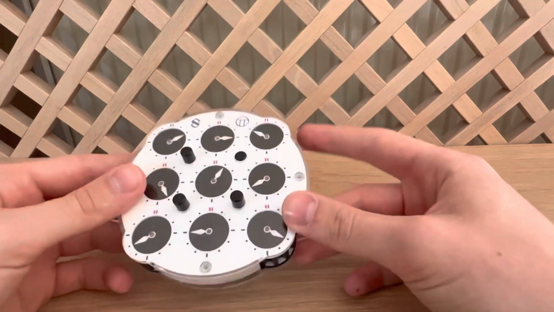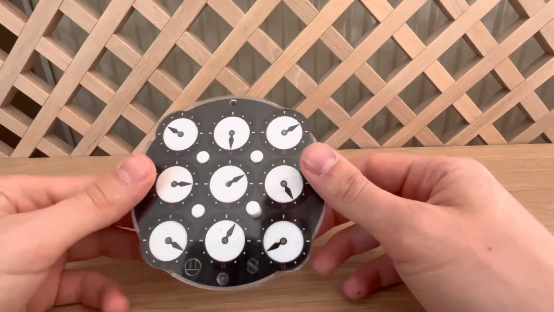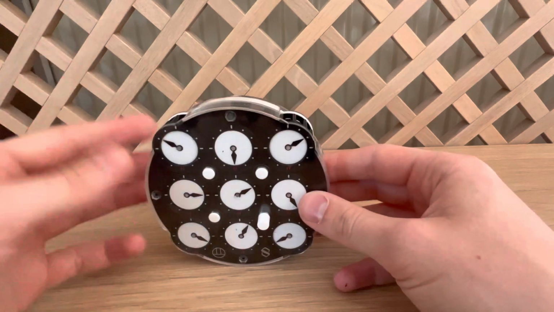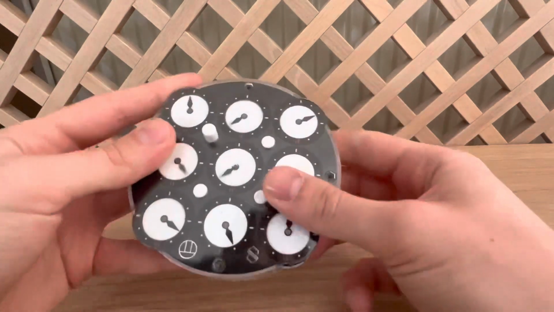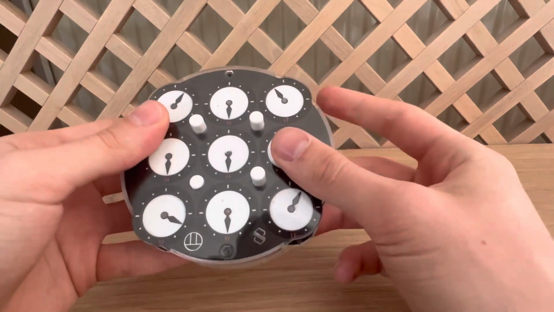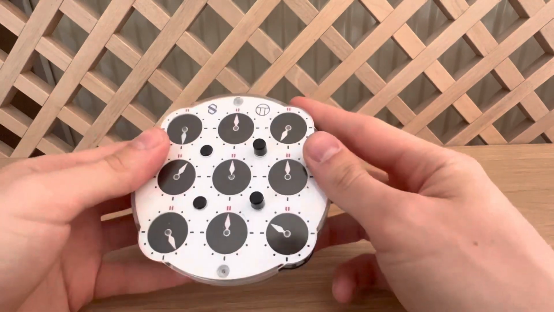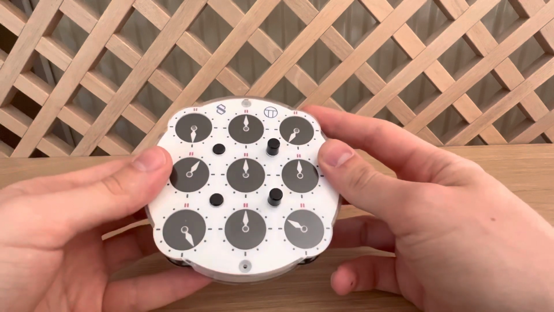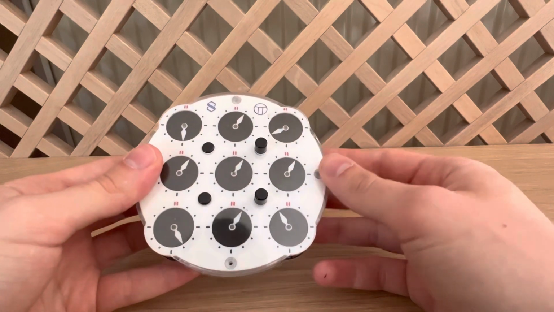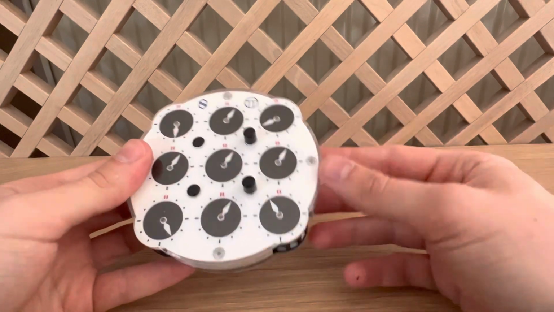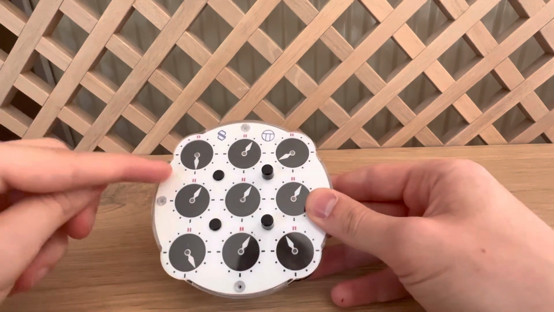Okay, so I have a normal scramble right here and I will just do the edges normally with my order. Okay, so this is my last move for the edges. And now we would go to solve the corners.